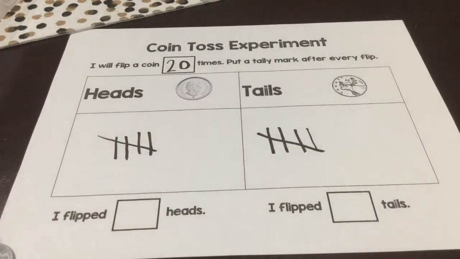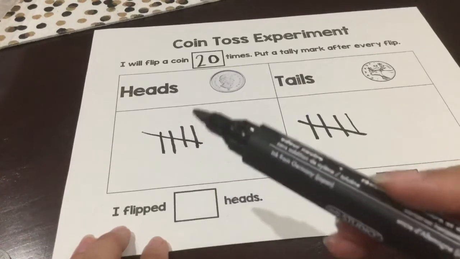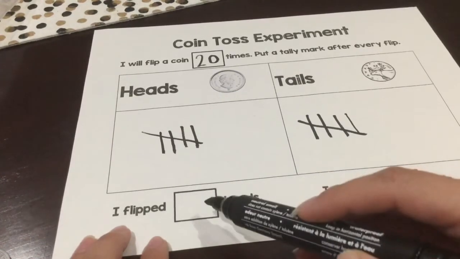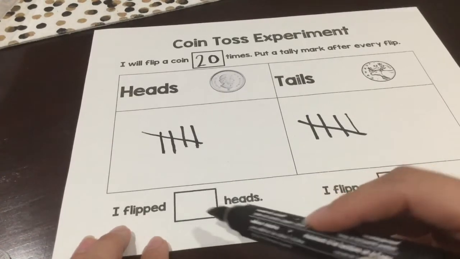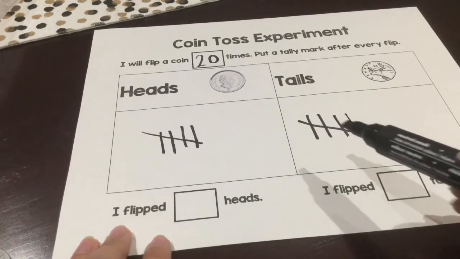But I'm not going to show you. I want you to do it on your own. But I'm going to show you at the end what you're going to have to do. So when you're all finished flipping your coin, you're going to fill in the number of how many times you flipped it on the head side and how many times you flipped it on the tail side.